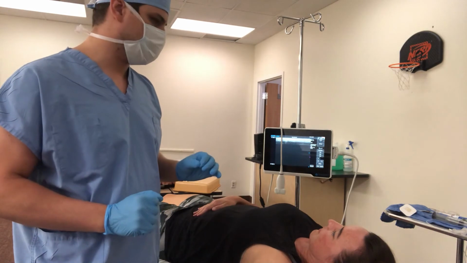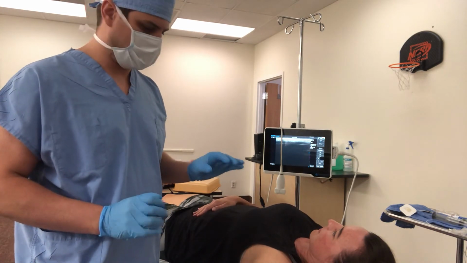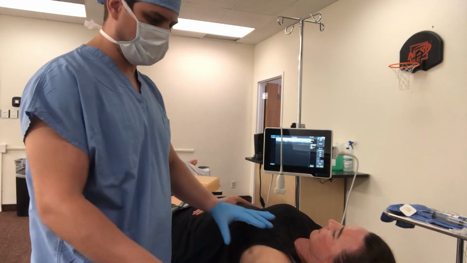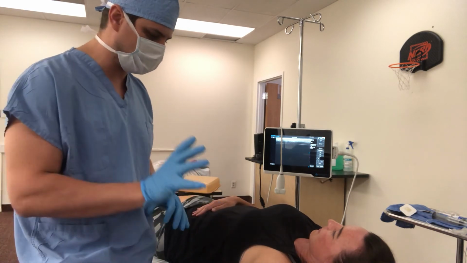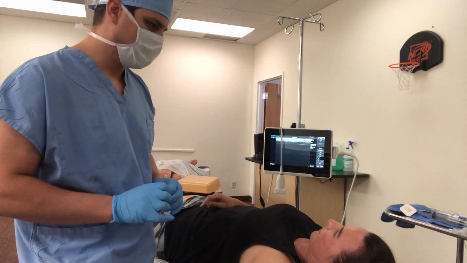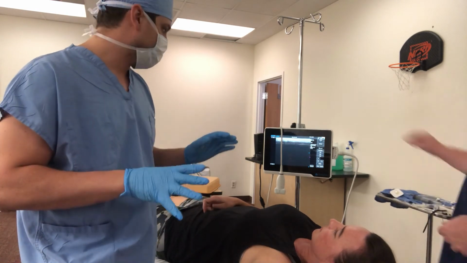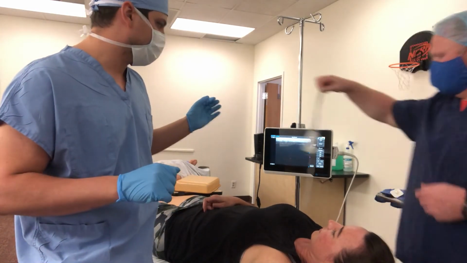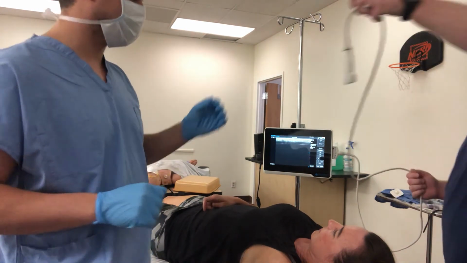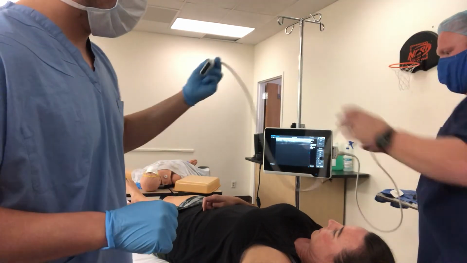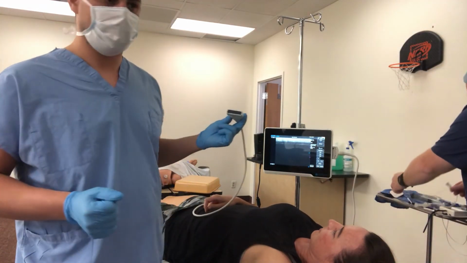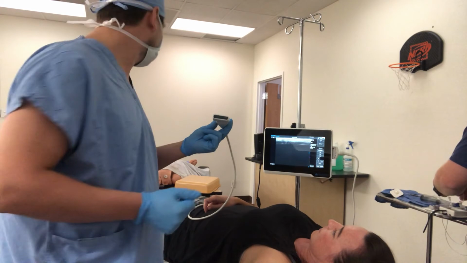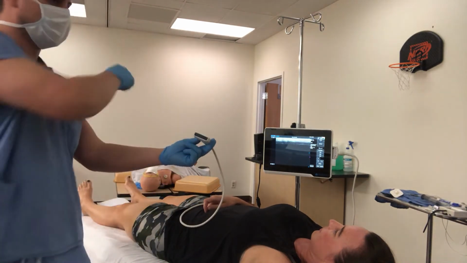I'm going to ask her to be supine with her arm in a 90-degree position so I can access the axilla. I am sterile. The patient's sterile. I'm going to ask Case to give me the ultrasound, and then sterilely place some gel on her axilla. The gel's right here.